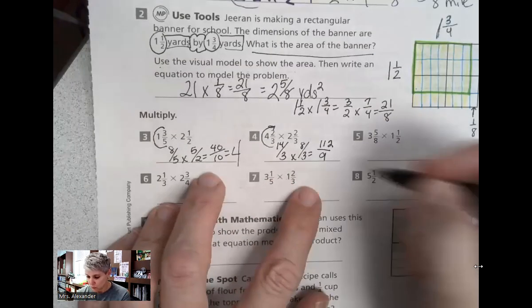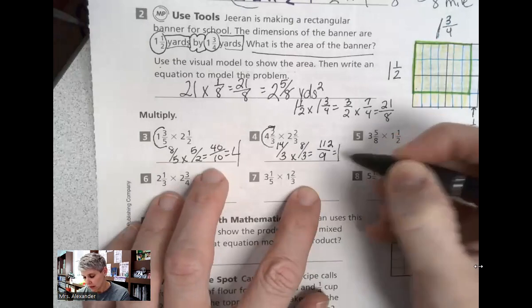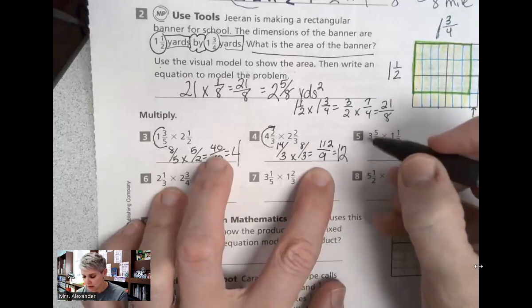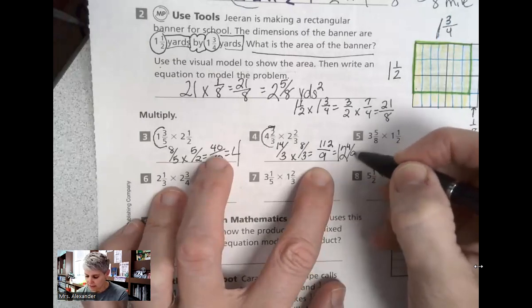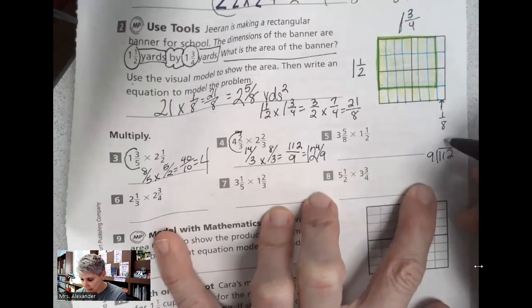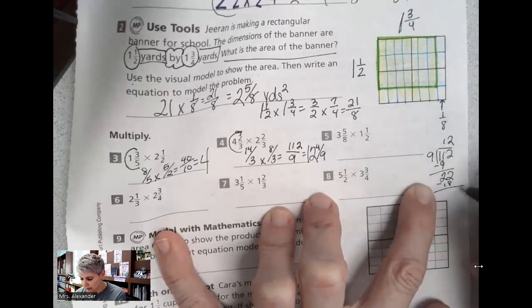Ooh-wee, which would be 9, 22, let's see, 18, 4/9, I think. I'm going to go off to the side and check my work there. 112 divided by 9. 9, 10, 11, 2, 18. I think I did it.